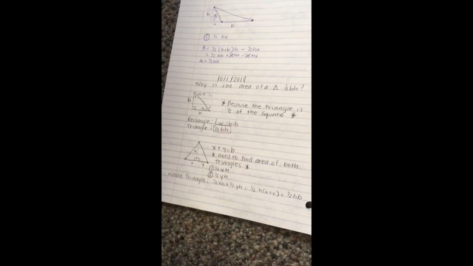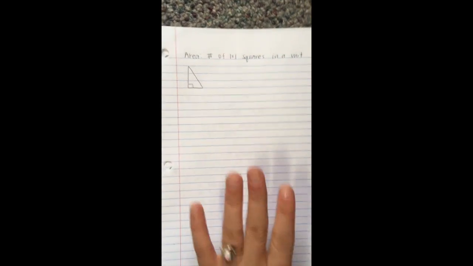Today we are going to answer the question, why is the area of a triangle 1/2 base times height? Well, first things first, what we want to focus on is the definition of area. The area is the number of 1 by 1 squares in a unit. The first thing we are going to focus on is why this equation works in a right triangle.